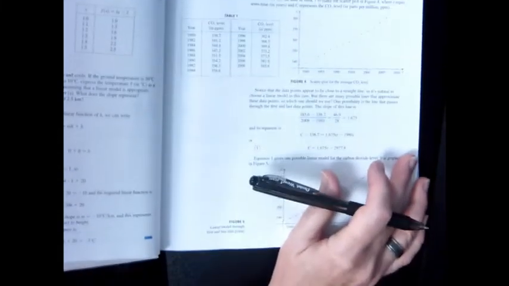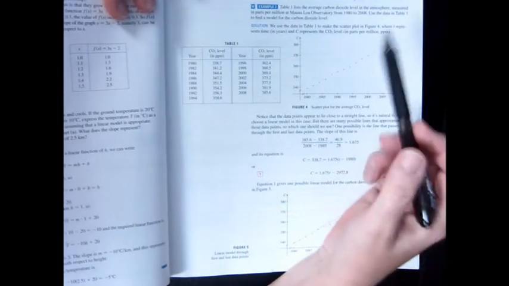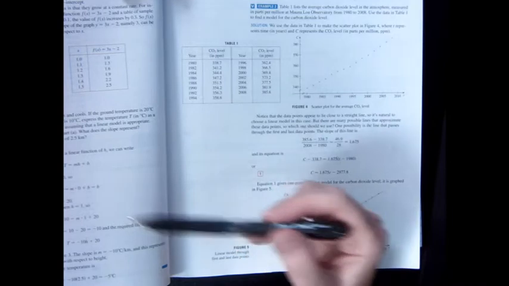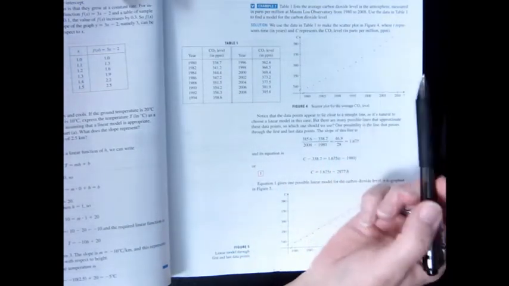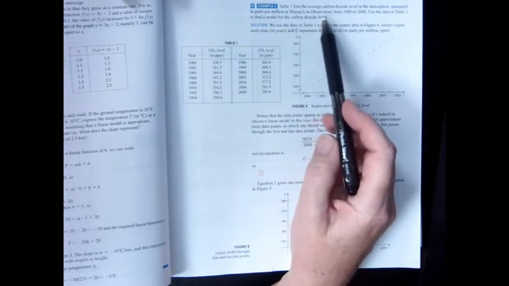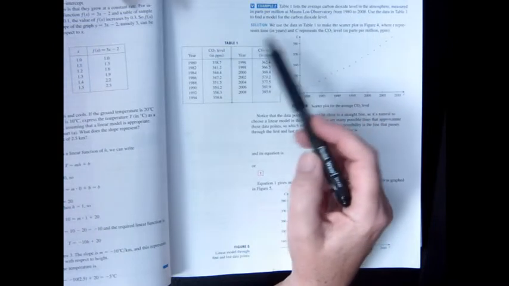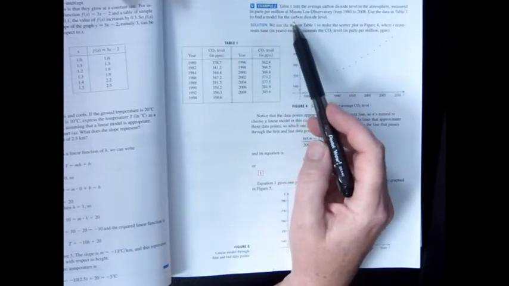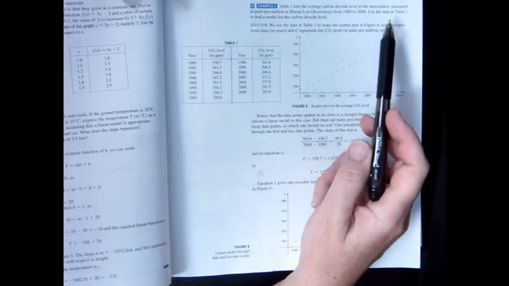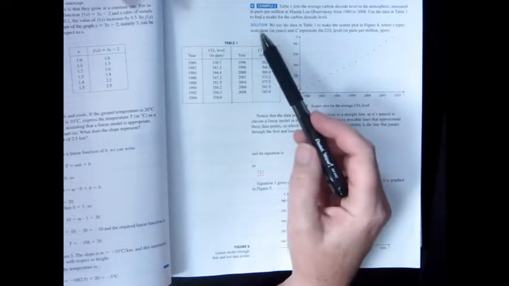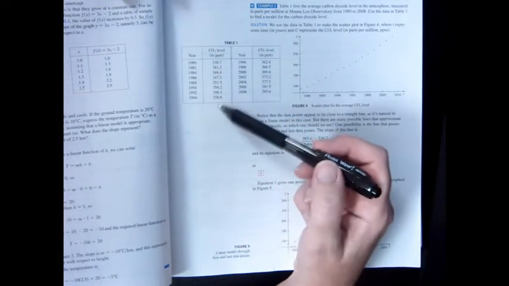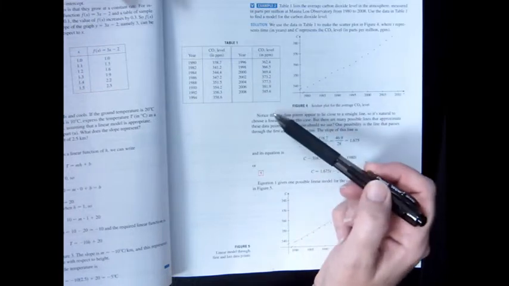Example 2. All right, example 2. Here we have empirical data. So the first one was based on the line. Now this is empirical data. We have a table that lists the average carbon dioxide levels in the atmosphere in parts per million in the observatory from 1980 to 2008. We're going to use the table to find a model of the carbon dioxide levels. So here we have all the data. This is the hard data that was collected.